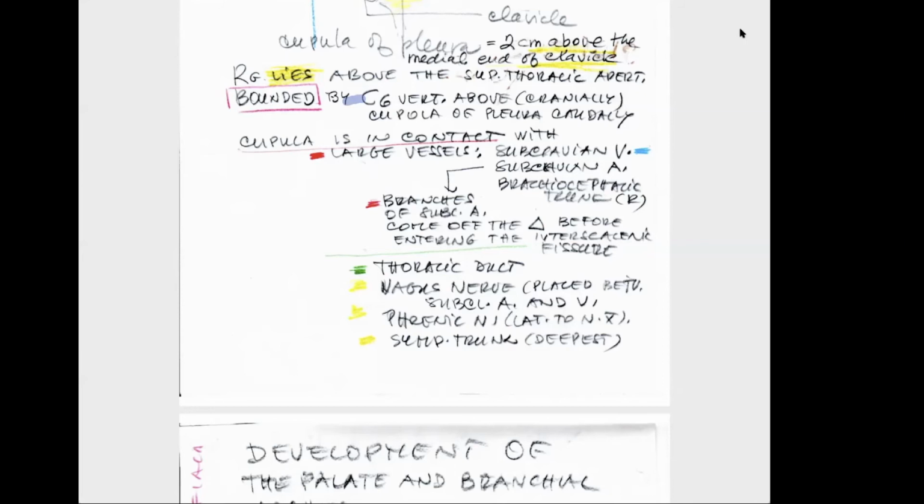Concerning the contact of the cupula with the following structures, we have to mention the subclavian vein, the subclavian artery with the branches, then the brachiocephalic trunk, then the thoracic duct. We remember the thoracic duct ascends from the thoracic cavity behind the large vessels and enters on the left side the left venous angle, running dorso-caudally on the left side.